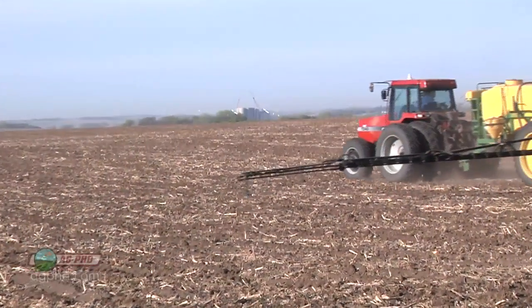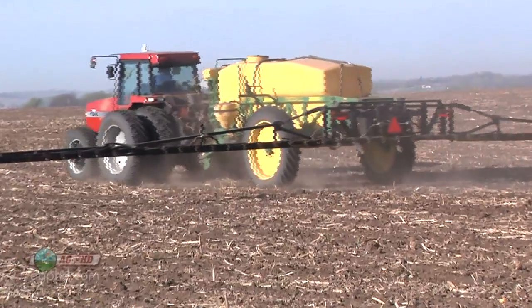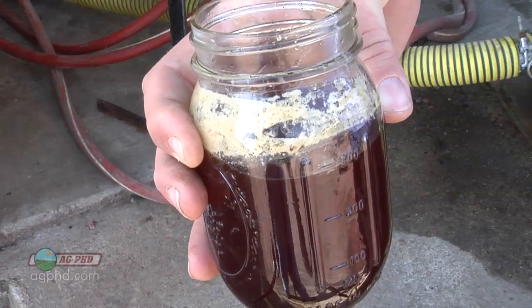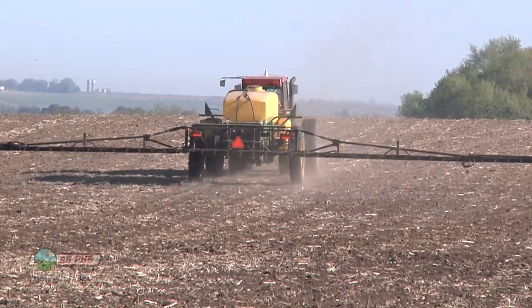So it's usually ammonium thiosulfate or liquid 28% or Access or one of these other fertilizer products. Just make sure that mixes well with your chemical that you're spraying. Do a jar test first. I like using the fertilizer because then I'm not making an extra trip to get some extra fertility out there.